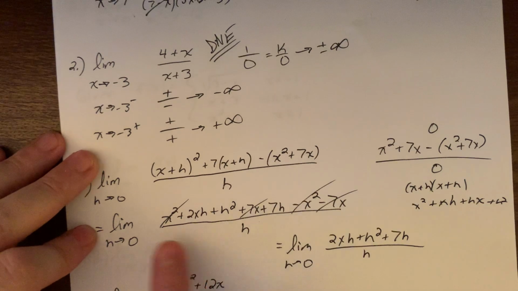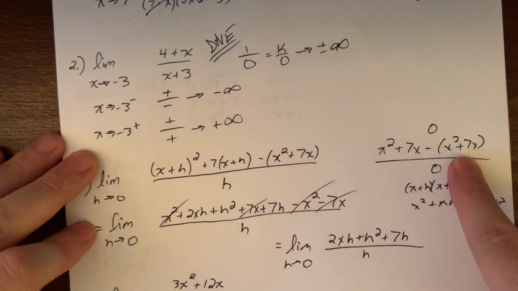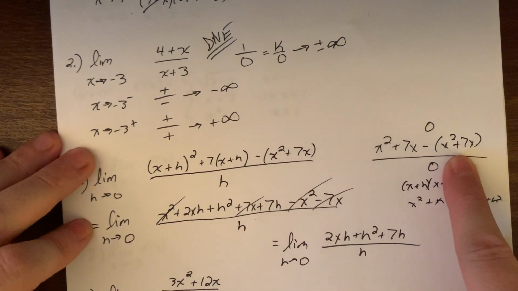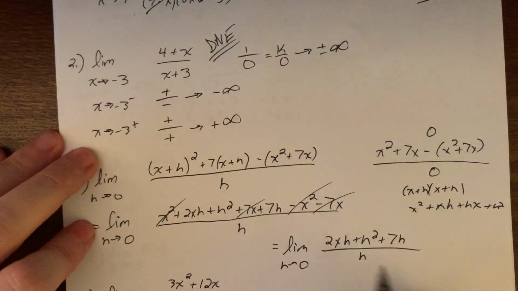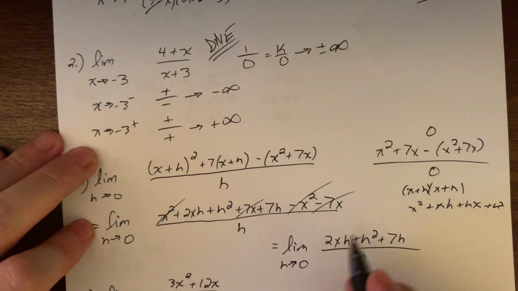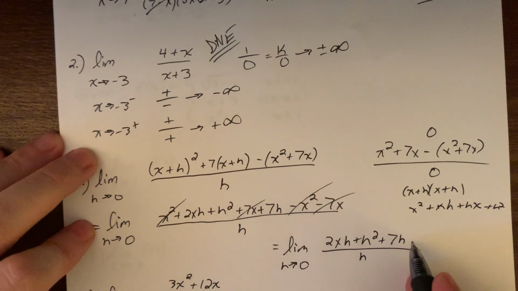It's tempting to think we've already done simplifying, so try to plug in h as 0 again, but you'd still get 0 over 0, just showing us we haven't simplified enough. You plug in 0 for h again, 2x times 0 is 0, plus 0 squared is 0, plus 7 times 0 is 0, all over 0.